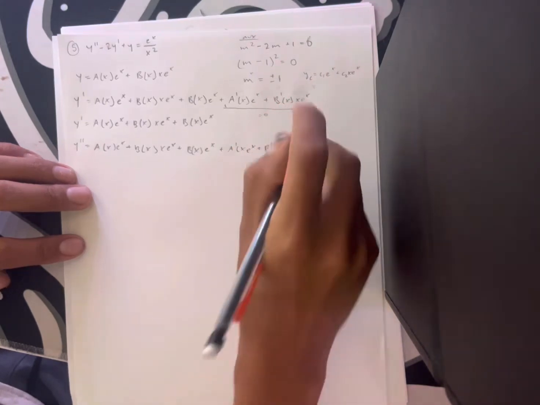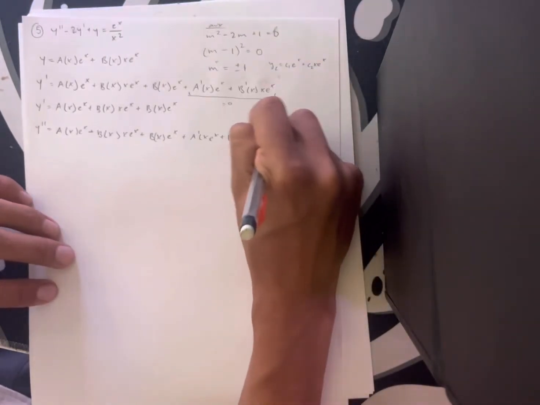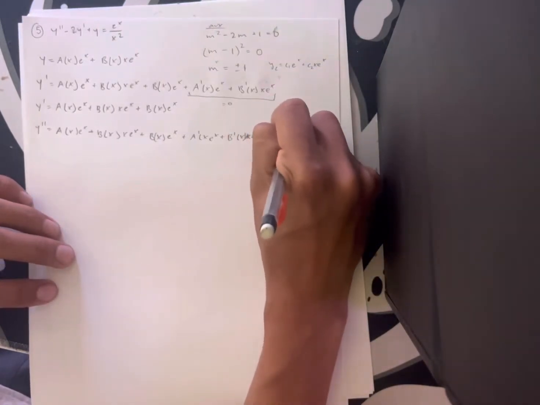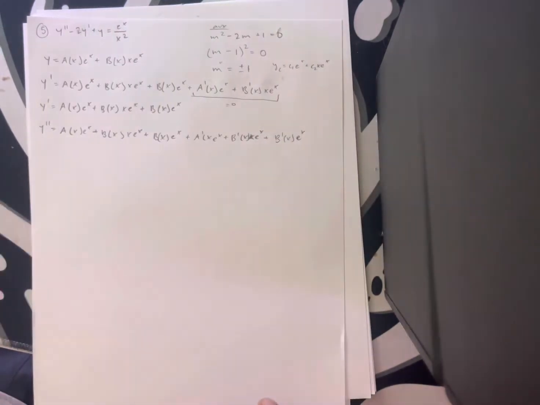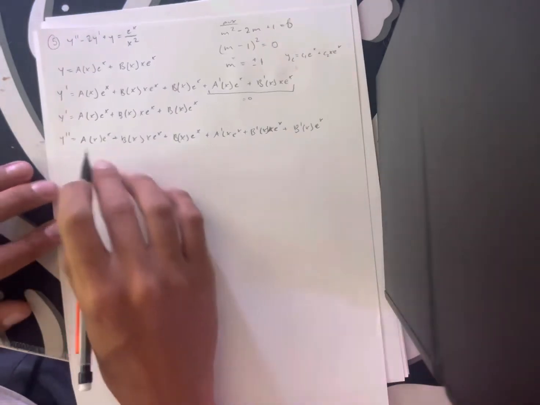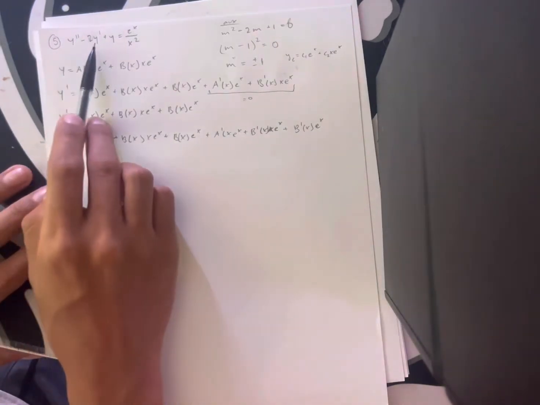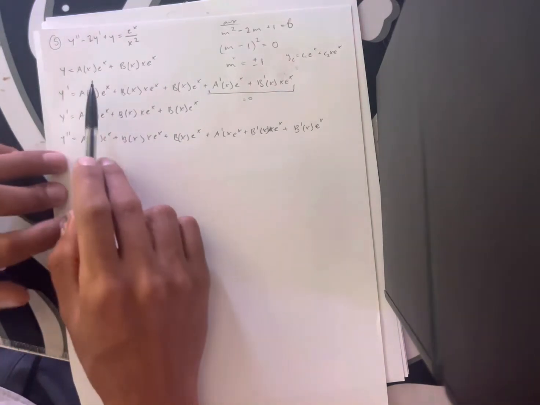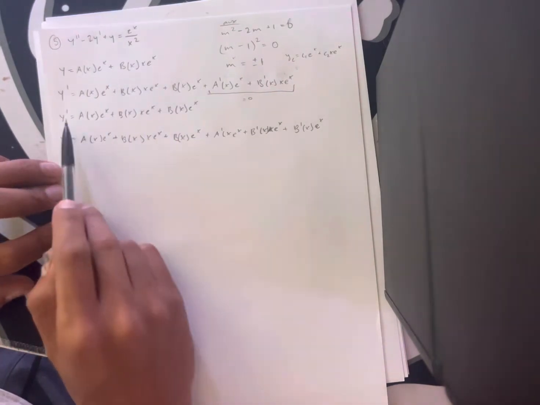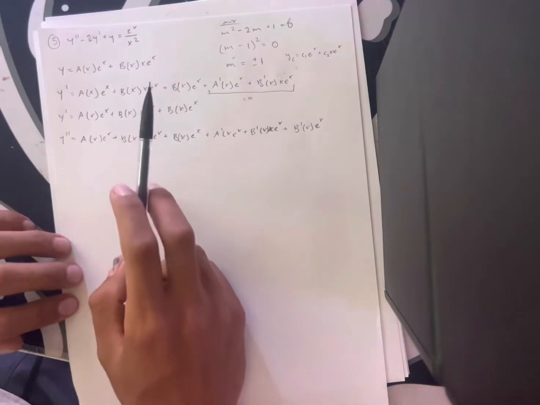So with that, the next step would be to rewrite all three versions of the equations: the original, and then the first and second derivative.